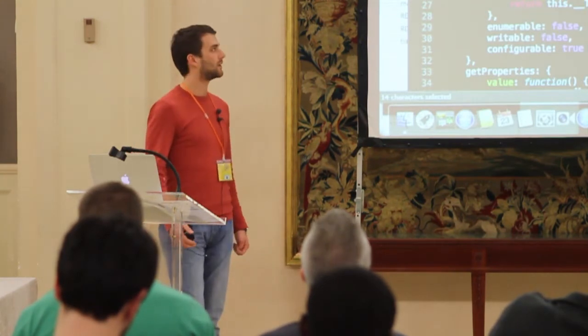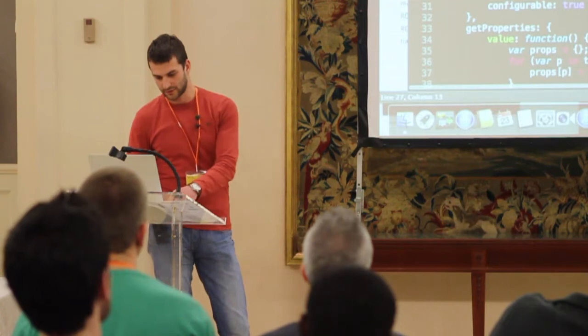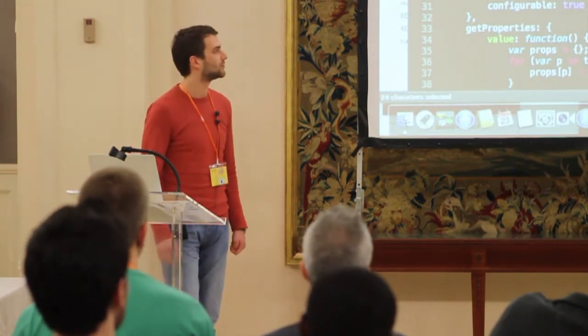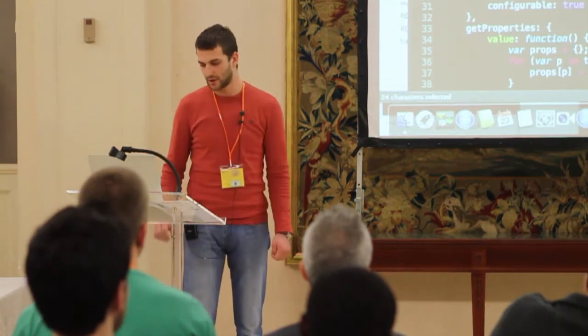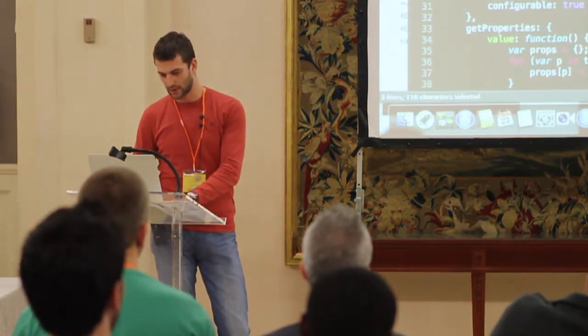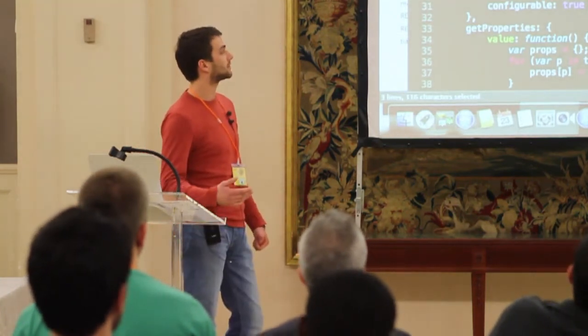The idea is very simple. At the end of this function, I will just return a reference to this Titanium object. But before that, I will check if that object exists. If it doesn't exist, I will create it.